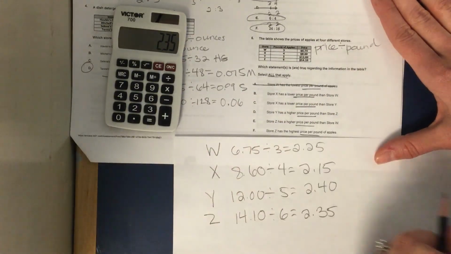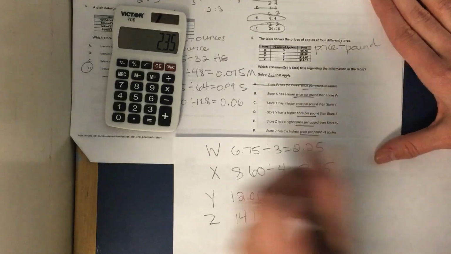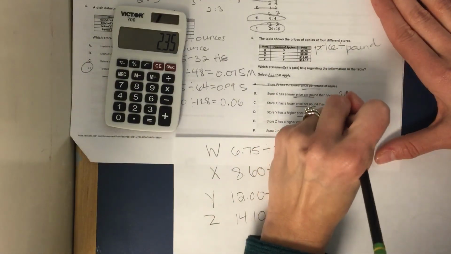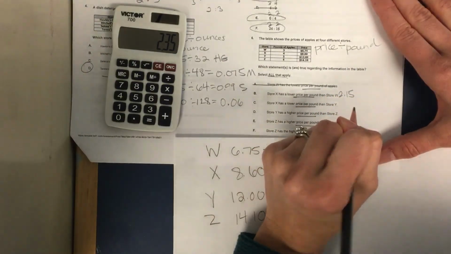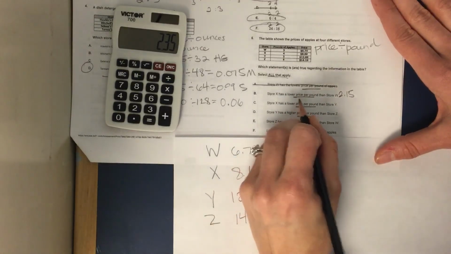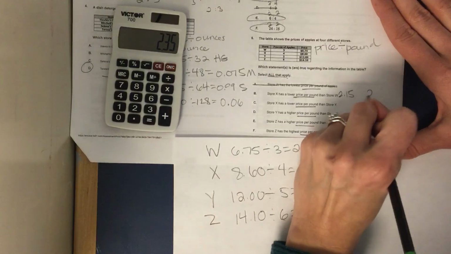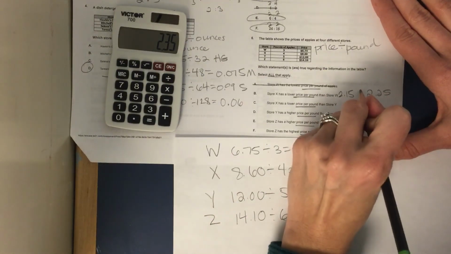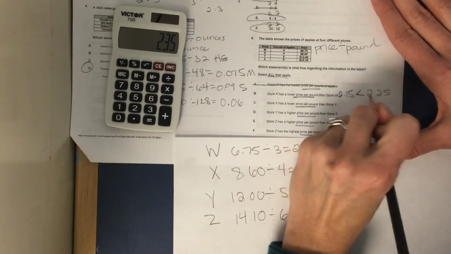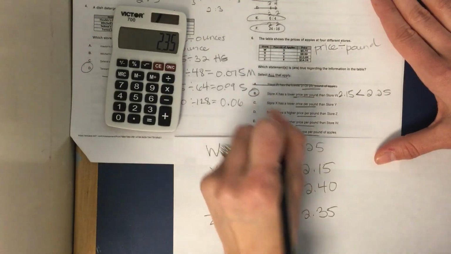Store X has the lower price, so let's write store X's price. It's $2.15. It says it has the lower price than store W, which is $2.25. Well, if $2.15 is lower than $2.25, which is true, it's true.